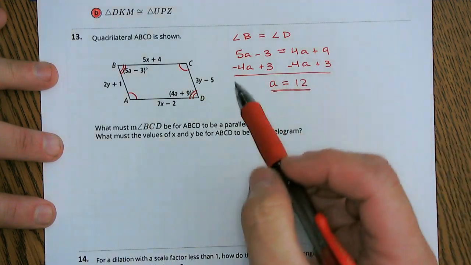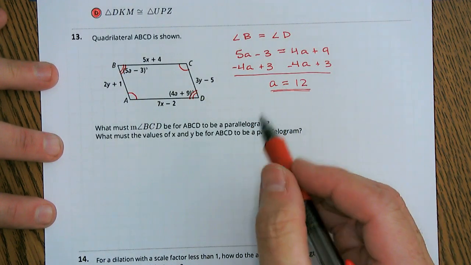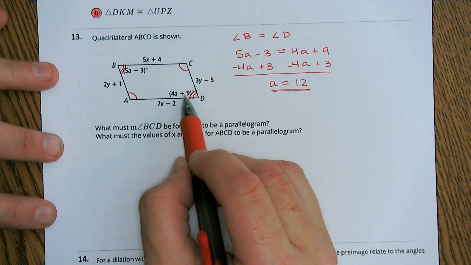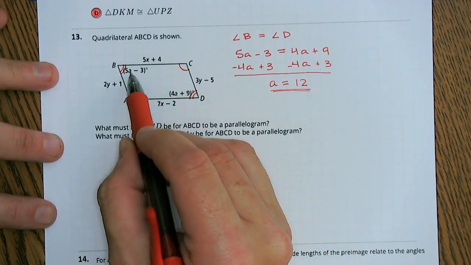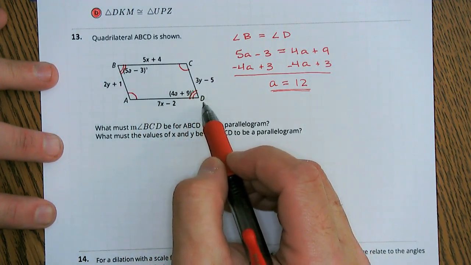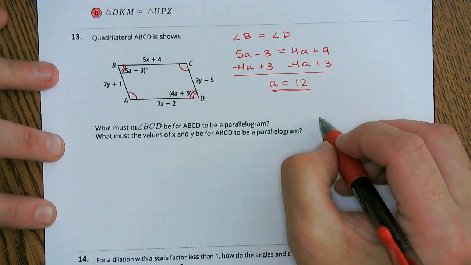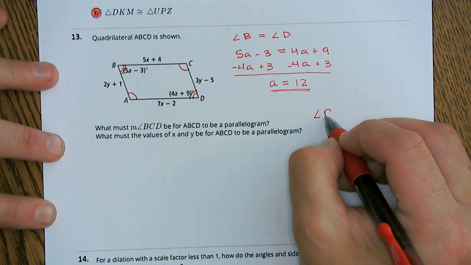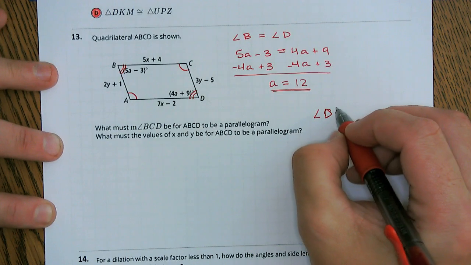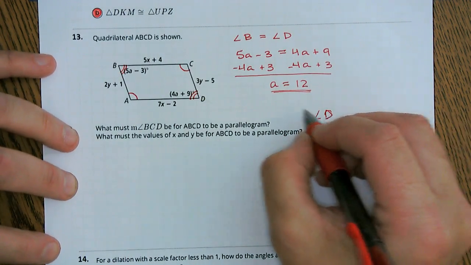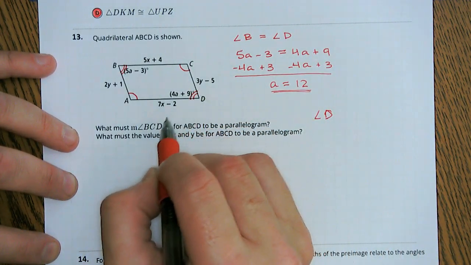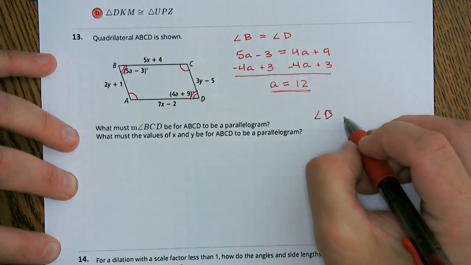So what can we do with this? Well, we know that angle D is 4a plus 9. We could also use B, but I'm right here next to D, so let's use D. So we know that angle D would be 4 times a plus 9. Well, we know that a is 12.